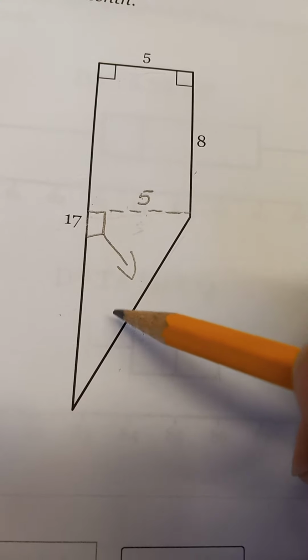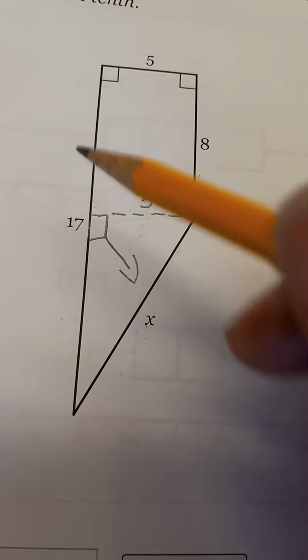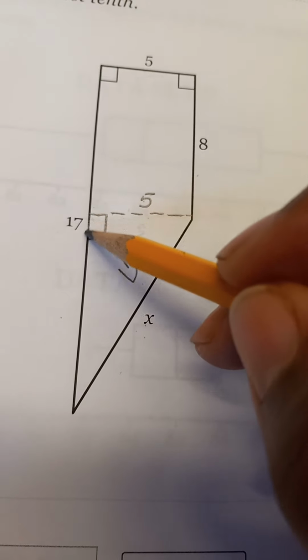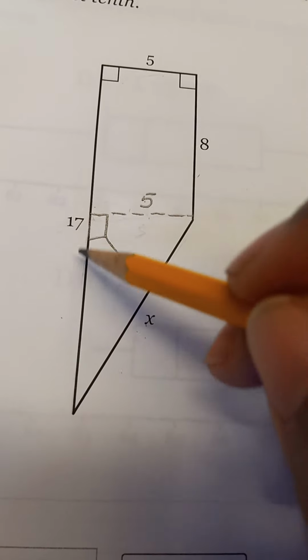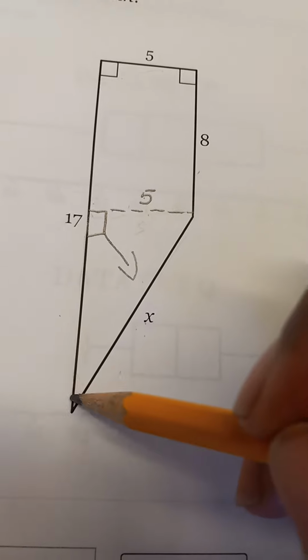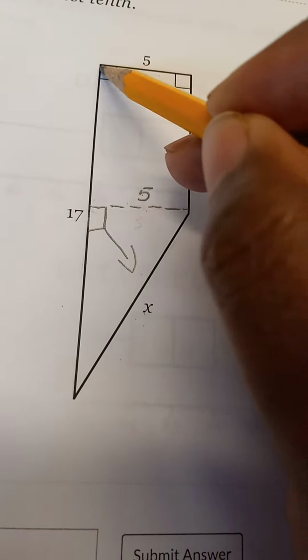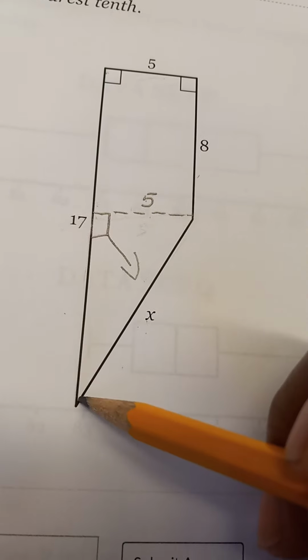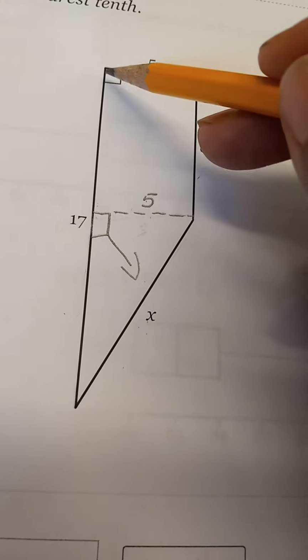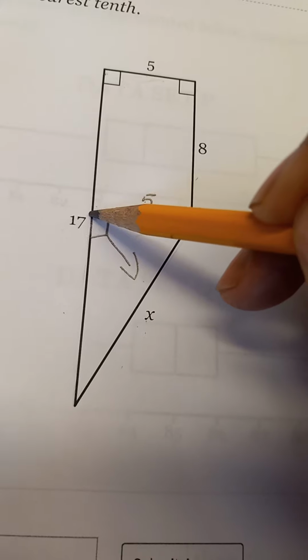So there's some information that's missing. We need this leg, the leg on the left. We need this leg right here. But the distance from here all the way to here is 17. But from here to here is 8.